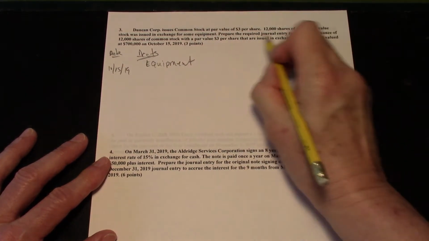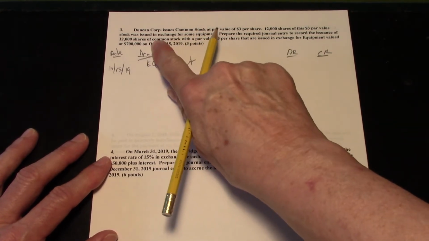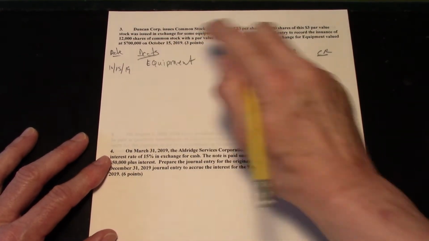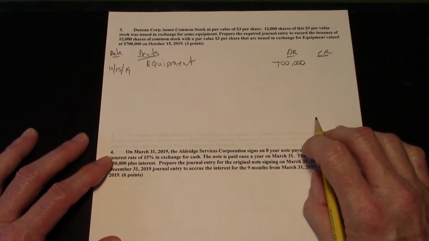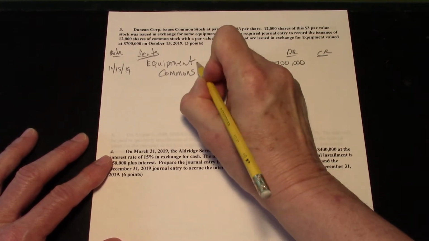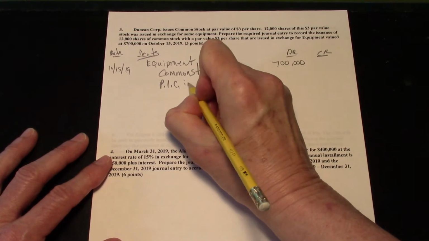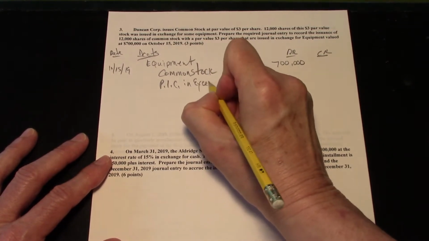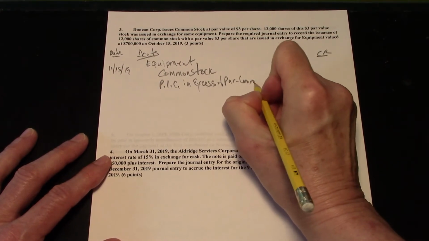Could just as well have issued it for cash. You'd do it the same way, but you would just write cash there. Equipment, $700,000. All right. Then we have common stock. And we'll have paid in capital in excess of par common.